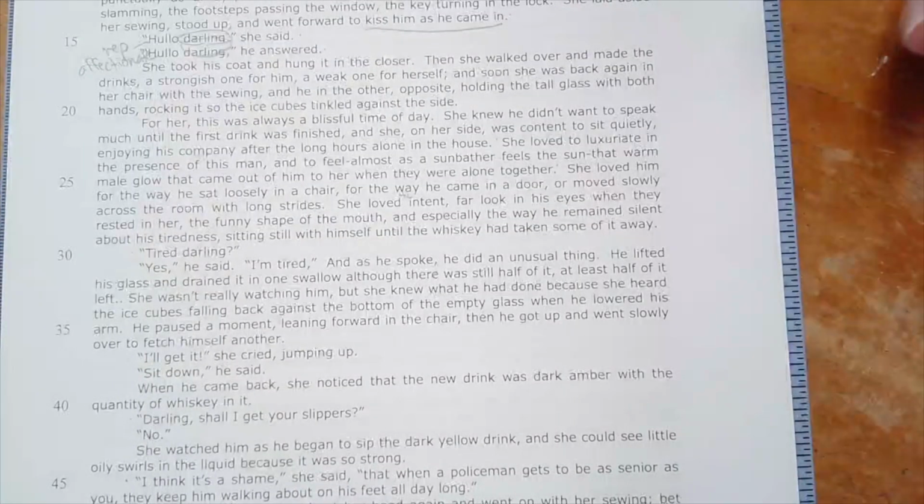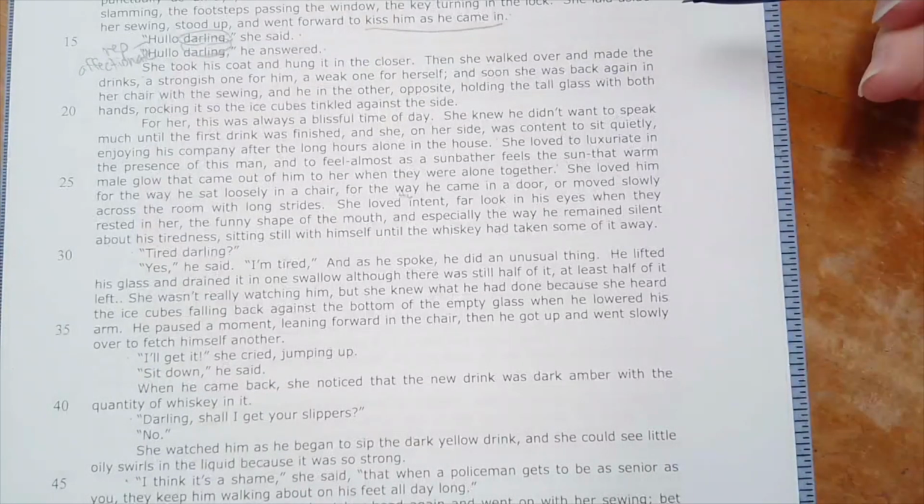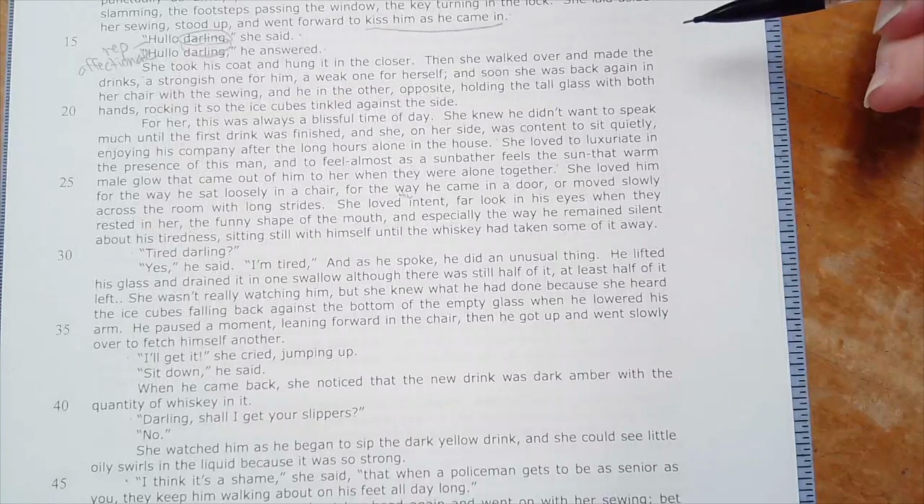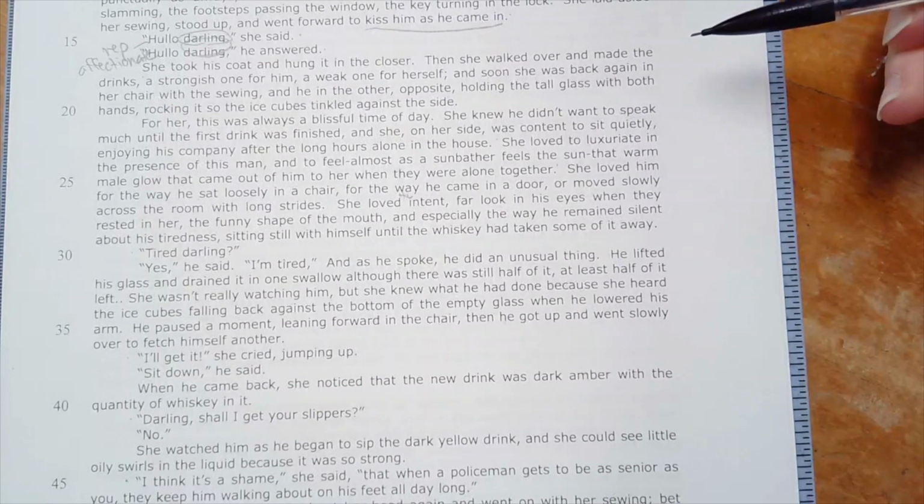She took his coat and hung it in the closet. Then, as she walked over and made the drinks, a strongish one for him, a weak for her. And soon she was back again in her chair with the sewing, and he in the other opposite, holding the tall glass with both hands, rocking it so the ice cubes tinkled against the side. For her, this was always a blissful time of day.